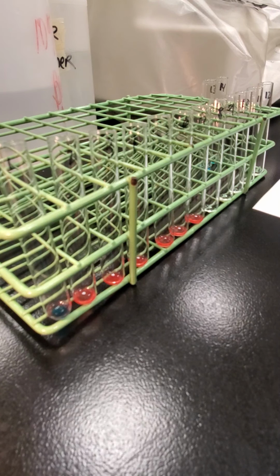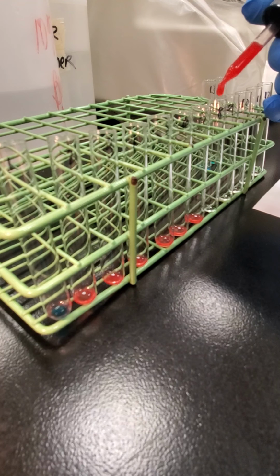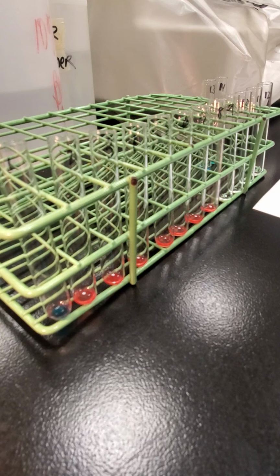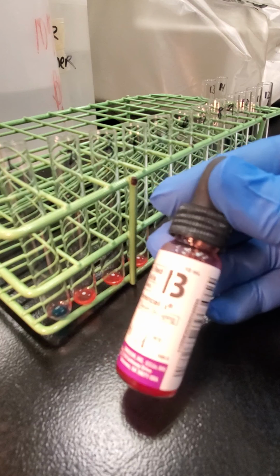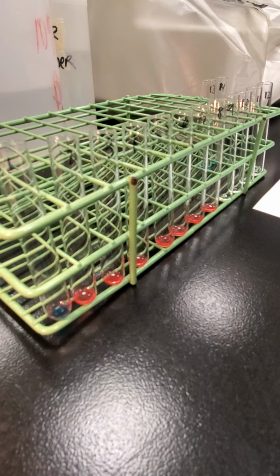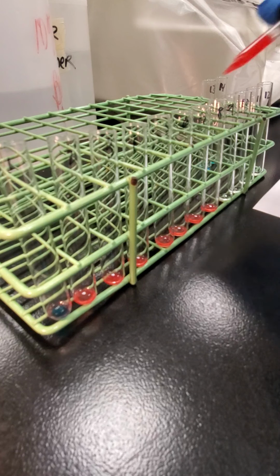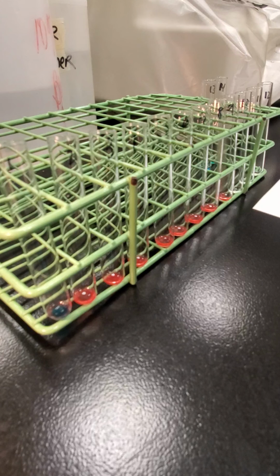So this is testing the reverse part of our ABO. And then to 9, I'm going to add our B cells. Okay, and then 10 and 13.